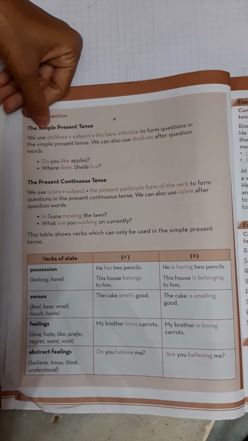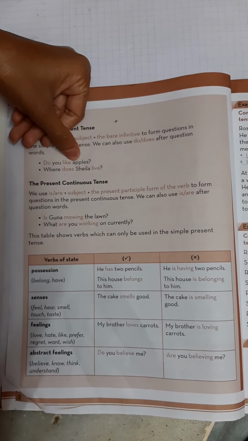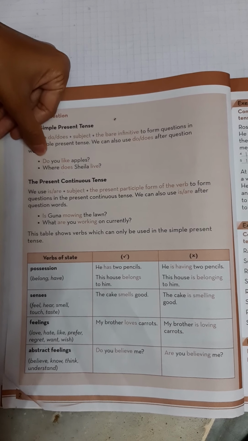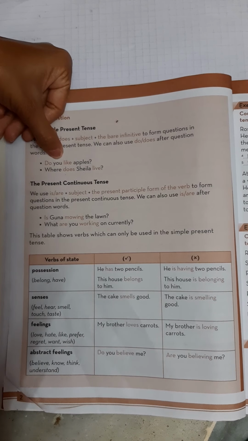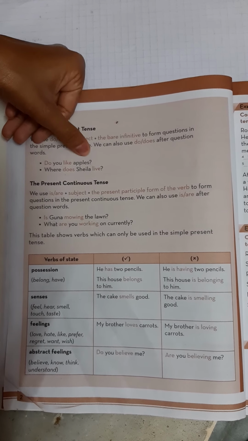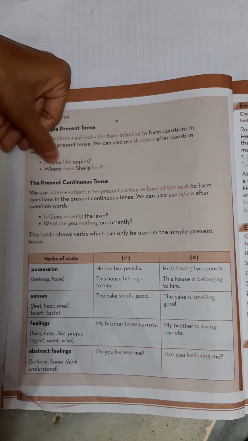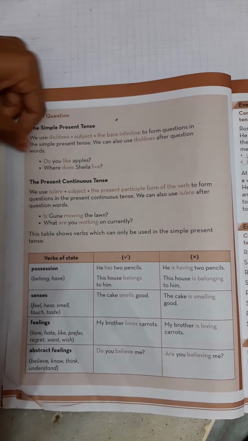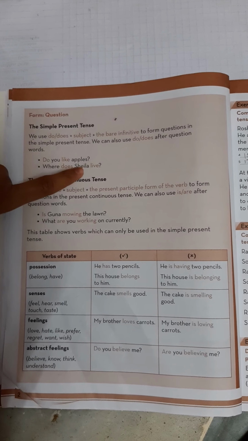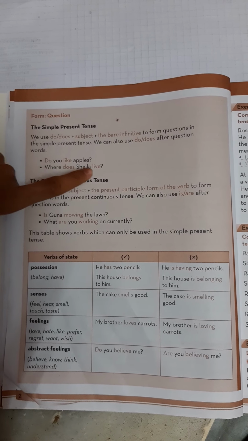So let's see the examples of the question form of the simple present tense. Do you like apples? In this sentence we use do at the beginning of the sentence, then the subject and the bare infinitive, the verb without to. It's a sentence of the simple present tense in question form. Where does Sheila live? In this sentence where is a question word, then Sheila is a third person, so we use does with Sheila.